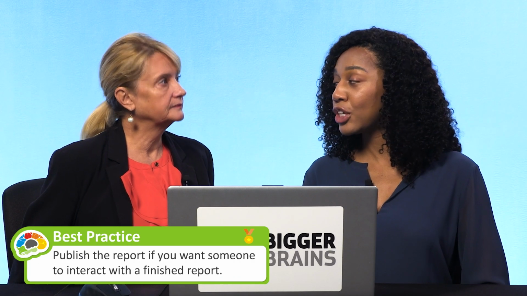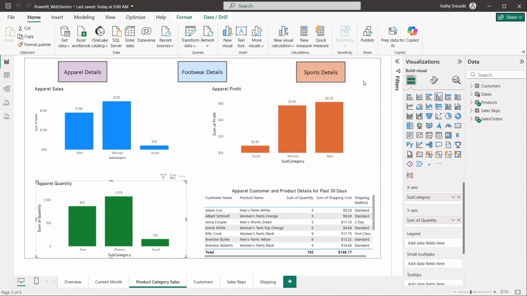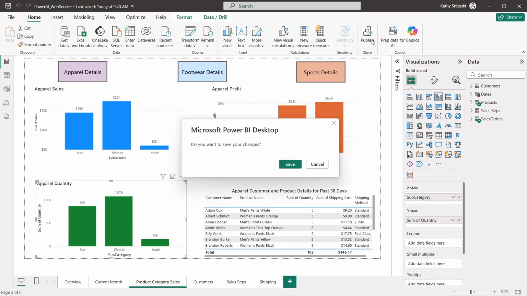Okay, so if I wanted someone to interact with a finished report, how would I share that? That's when we have to click the Publish button. Let me show you. I'm going to close the Share dialog box, and we have a Publish button. When I click Publish, the first thing it's always going to ask me is to save the report.